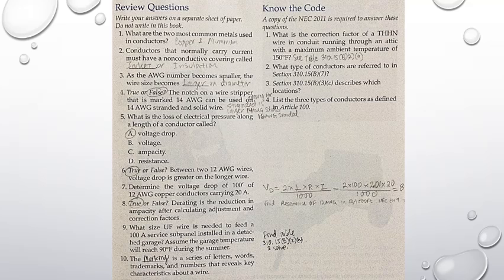You can follow along again in table 310.15(B)(2)(a). So to get the amperage that the wire could carry, the type of wire required, you need to multiply your required amperage, your load amperage, times the 0.58, which is your ambient temperature correction factor.